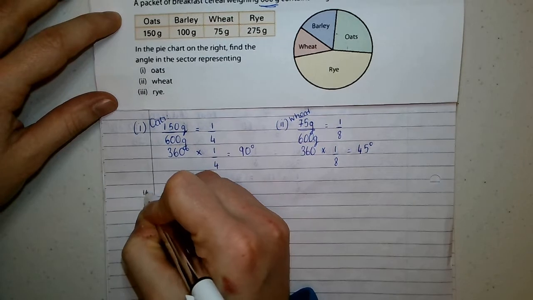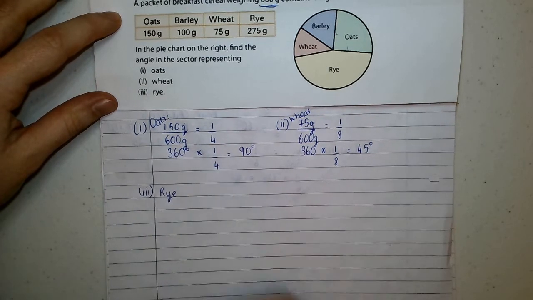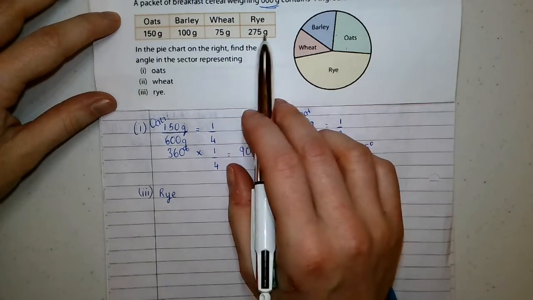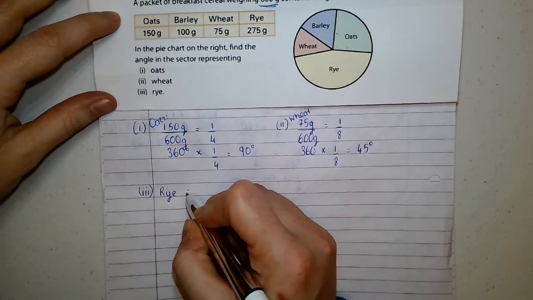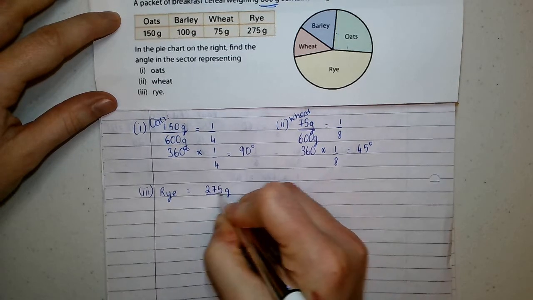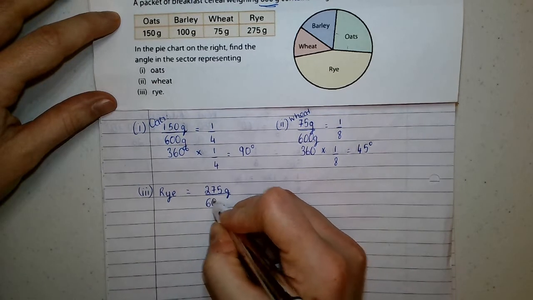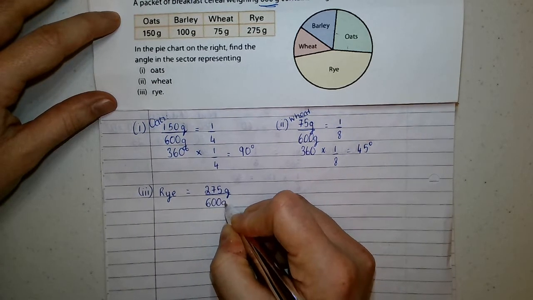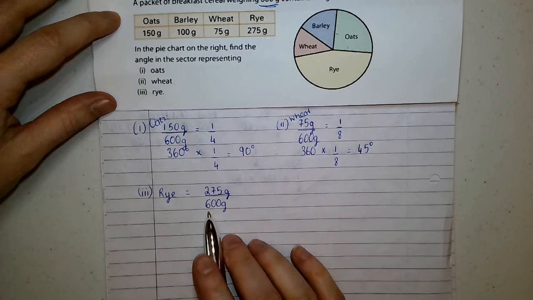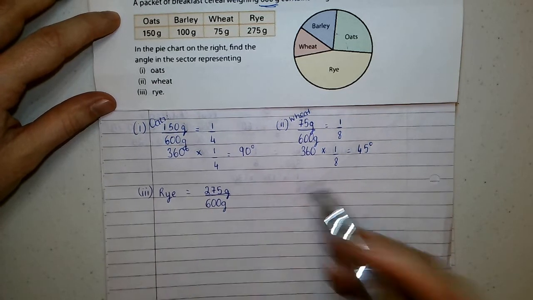And then lastly, it asks us to find the angle of the rye sector. As you can see, rye is made up of 275 grams. There's 275 grams of rye in the packet of cereal. Okay, so 275 grams divided by 600 grams, which is the total amount. So the amount of rye over the total amount in the packet.